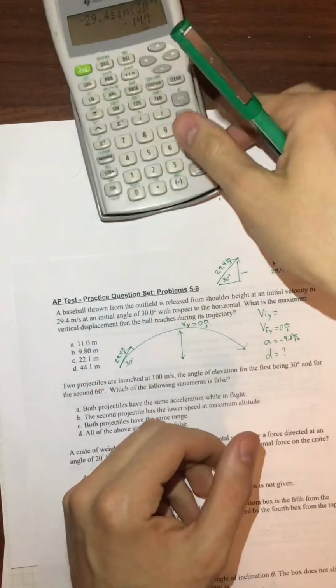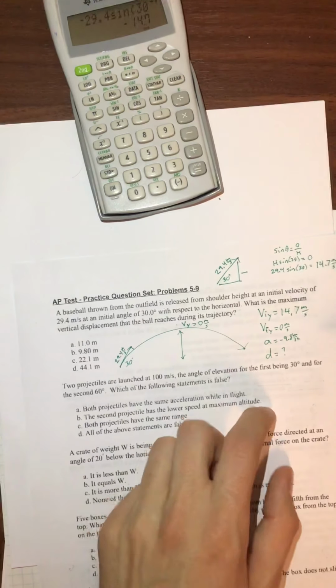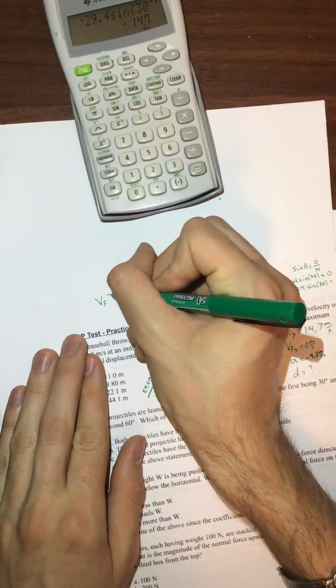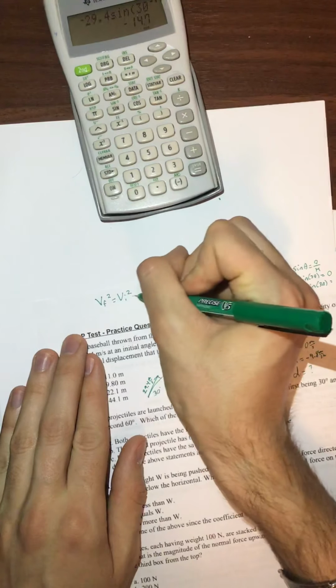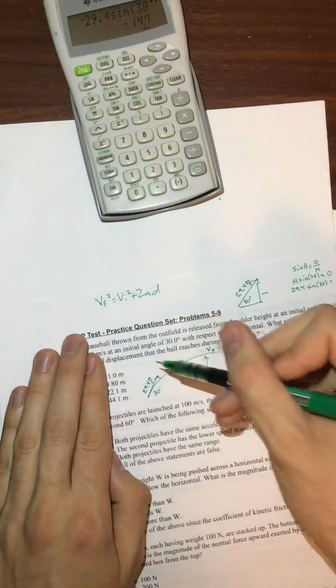Okay, so I can plug that in down here. 14.7 meters per second. Now I have enough information to solve for my displacement, because I know there's an equation, VF squared equals VI squared plus 2AD, where I have all these variables and displacement.